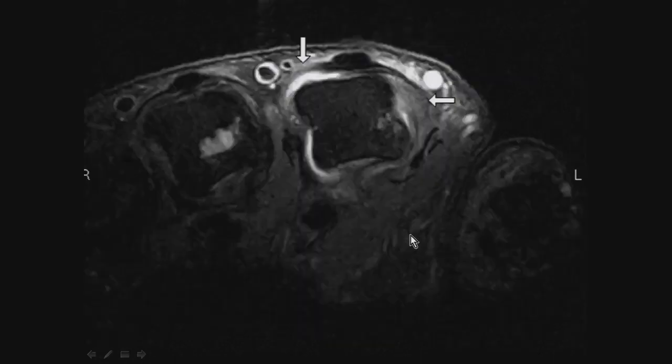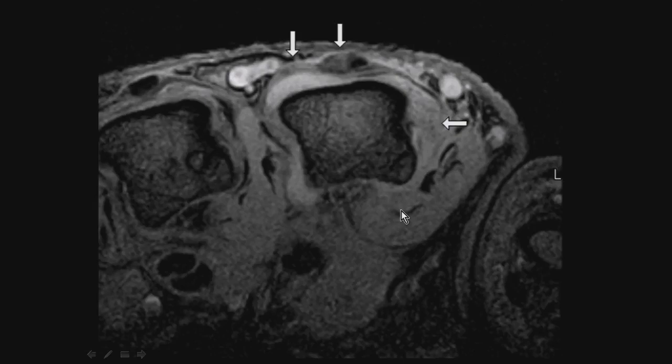There's also a problem here with the radial collateral ligament. Notice it's thickened, with increased signal intensity. Here's the sagittal band rupture, and there's the subluxation of that extensor mechanism relative to the metacarpal head.